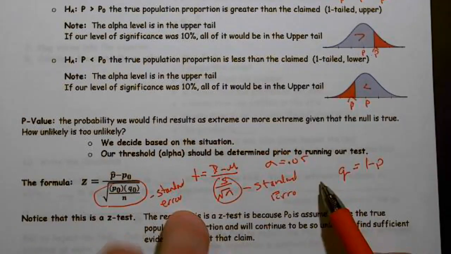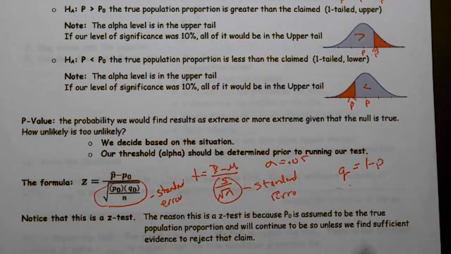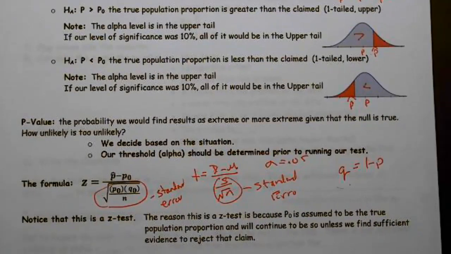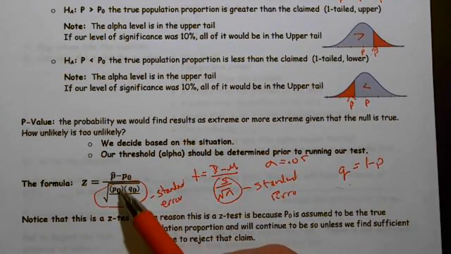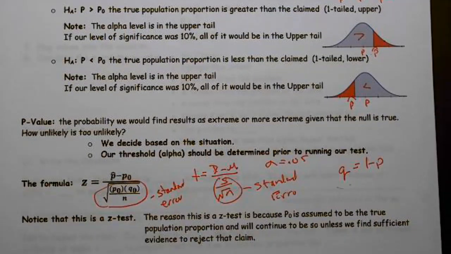If we're going to use q, you need to always define it. Also, when we're working with proportions, this is nice, all proportions will always be a z-test. And the reason is we believe p naught is true. We believe it to be true when we start, so we have to use what we started with. And since we believe this is the population proportion, and that makes up our standard error, we have to say, you know what, this is going to be a z-test.